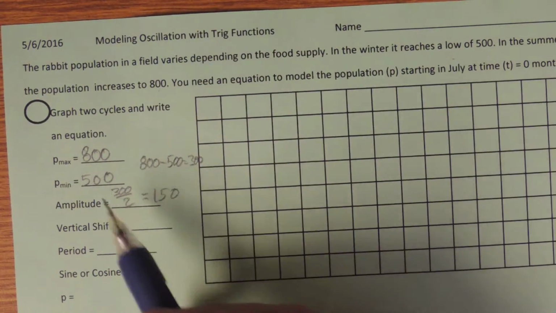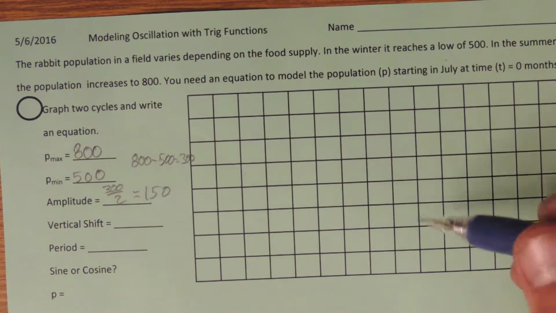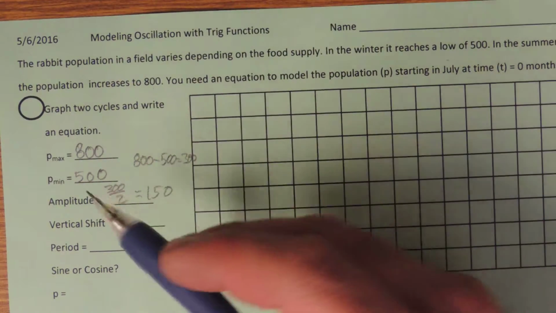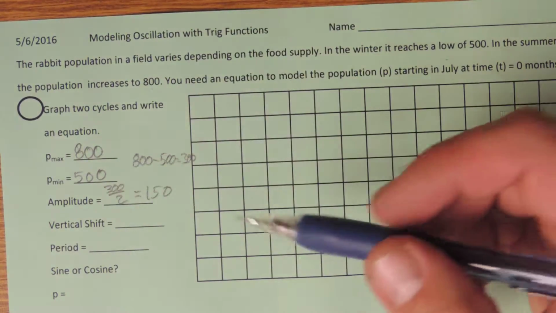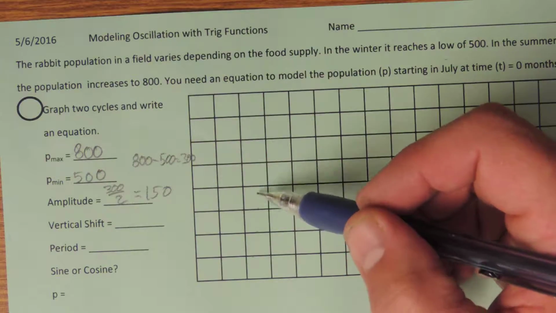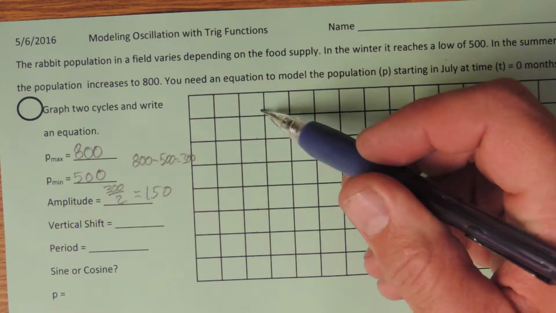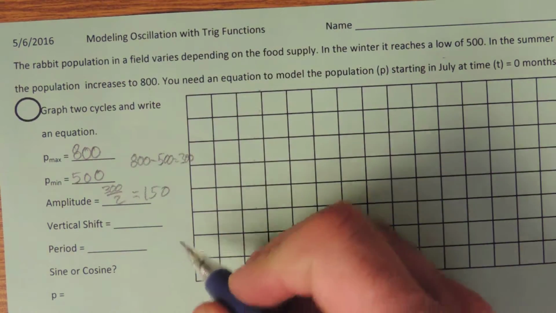So first of all, I'm going to start graphing this just so I have something visual to look at. I know I need to go up to 800, and I only need to go down to 500, but I'm going to see if I can start 100, 200, 300, 400, 500, 600, 700, 800. That will work.